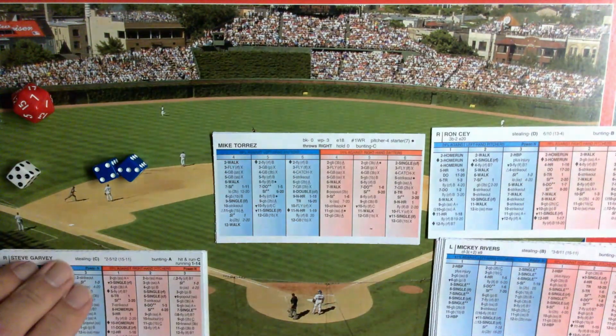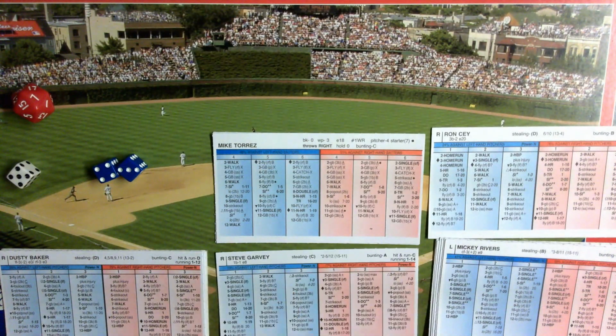Cey's at first. Steve Garvey's up. 5 home runs as mentioned in the introduction so far in this series. Wondering if he's going to be able to get that 6th one to make him the all-time home run leader in his individual series. So we mentioned it earlier, Jackson in real life ended up with 5 in the '77 World Series, 3 in 1 game. And then there's a contemporary player, I can't remember who it was, who had 5 recently. I think it was a Houston Astro. I can't remember his name. I'll have to look that up.